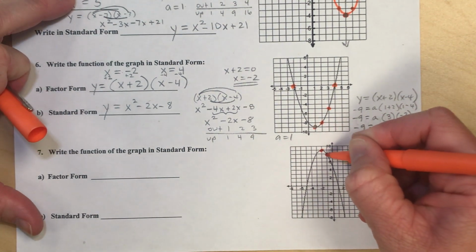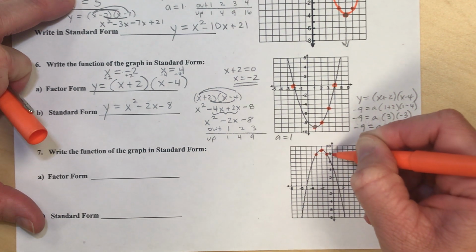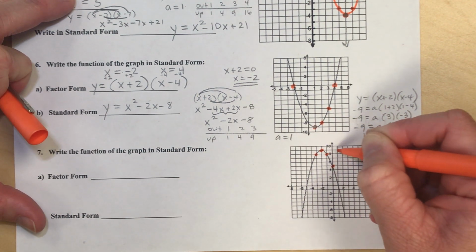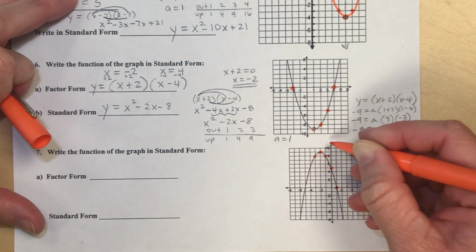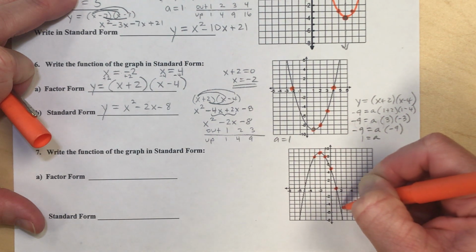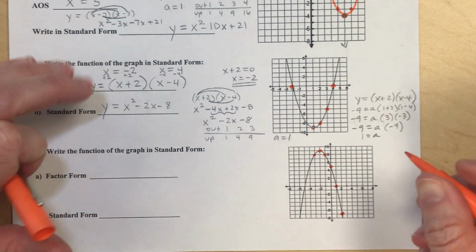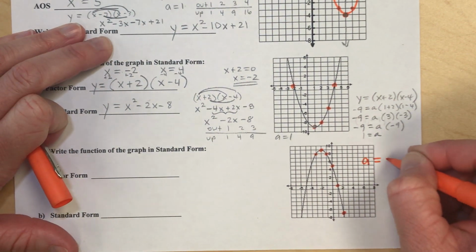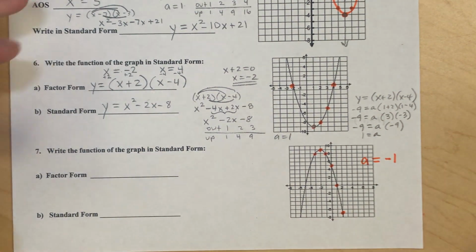I noticed that this graph opens down, out 1, down 1, out 2, down 1, 2, 3, 4, out 3, down 9 as I'm counting, and then out 4, down 9, 10, 11, 12, 13, 14, 15, 16. I know that my a is going to equal -1 because this time it's opening downward. So just kind of something to think about.